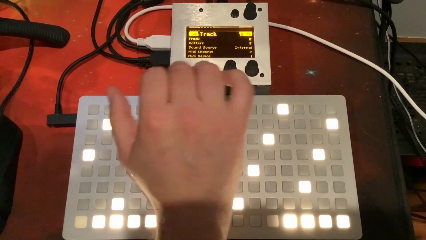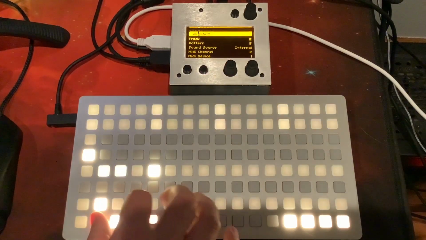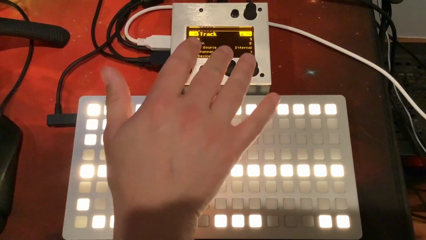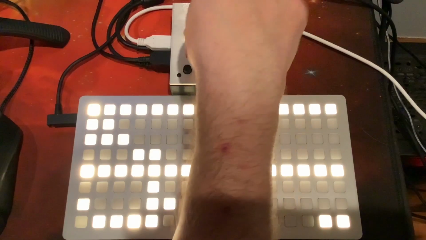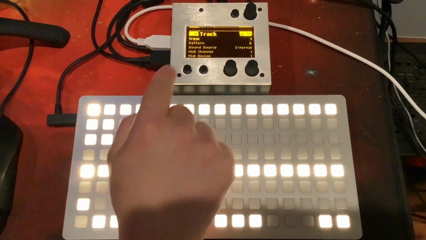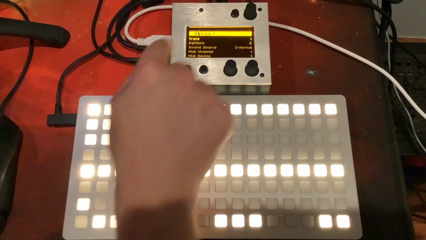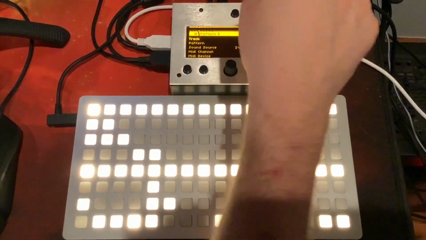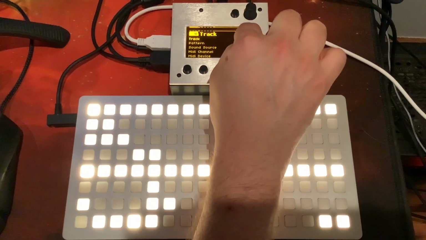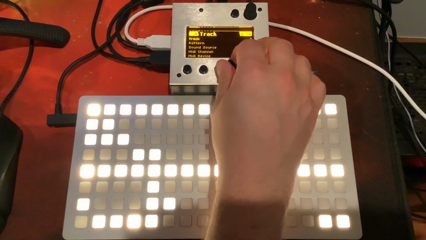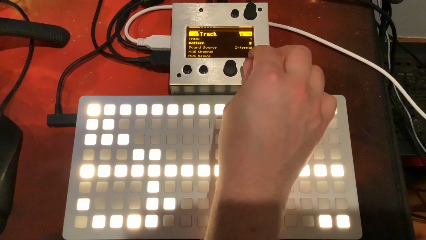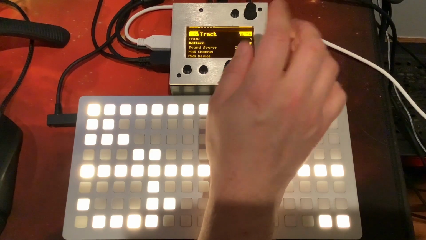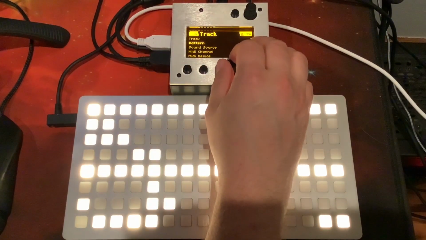Then you got the track page. So if I change track, you can see the track changes. We got different settings for every track. You can also see in this top left that it always shows you which track you have selected and which pattern you have selected. And it always shows you the BPM right there. You can change the pattern right here with the knobs if you want. I don't see why you would do that because you got the grid, but it's there if you want.